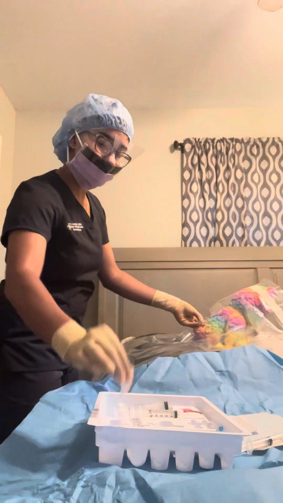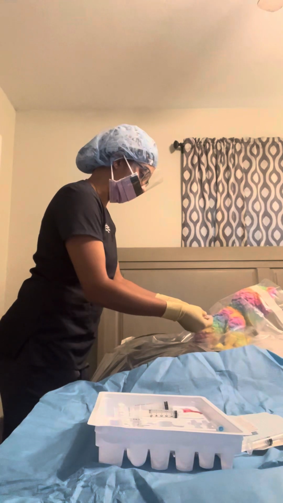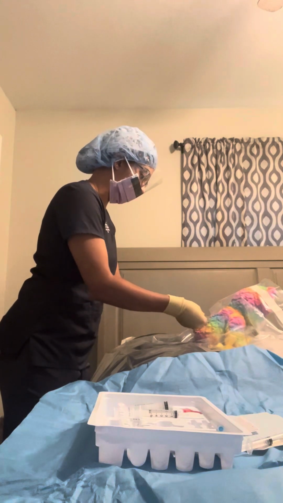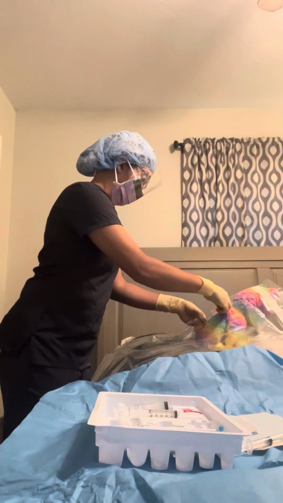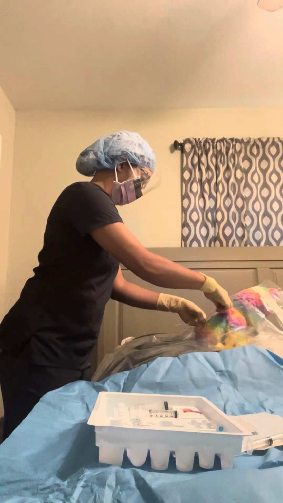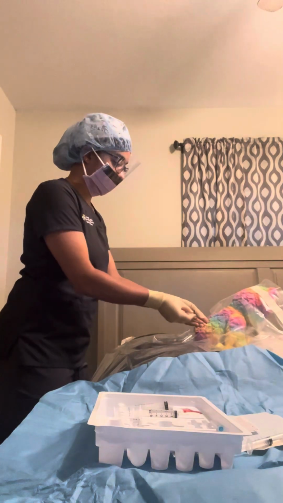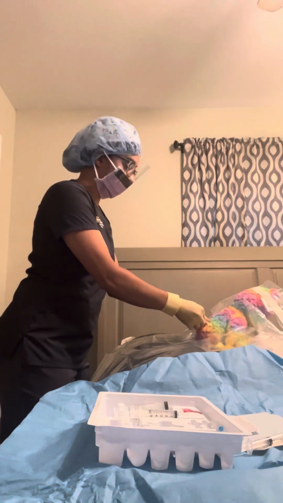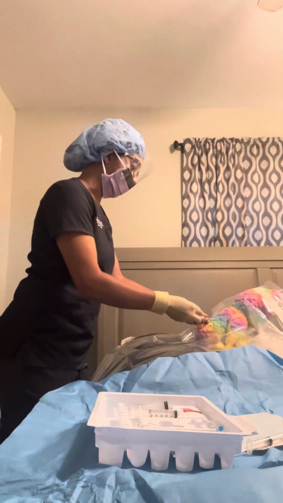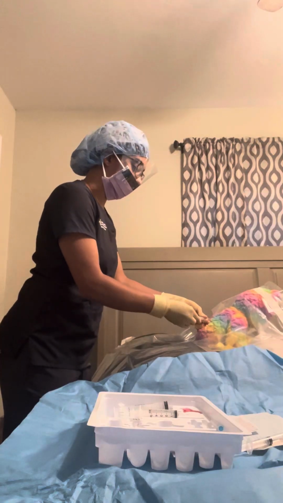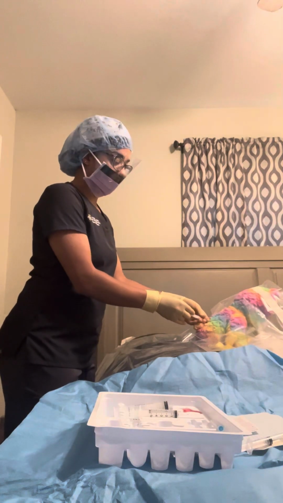Now I'm going to attach the adapter to the end of the catheter. I'm going to attach my filter to the end of the adapter, while still making sure the catheter does not move.